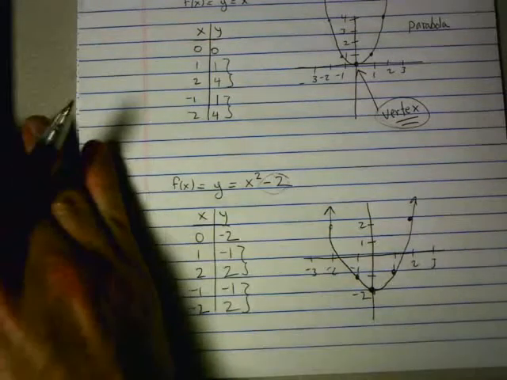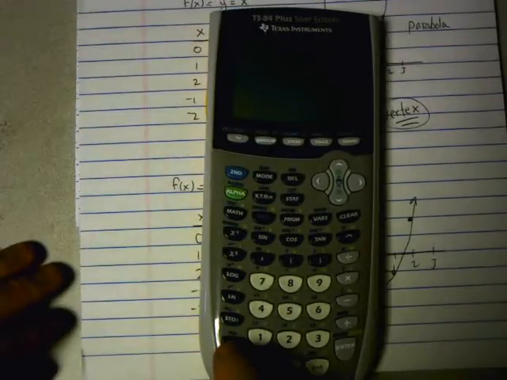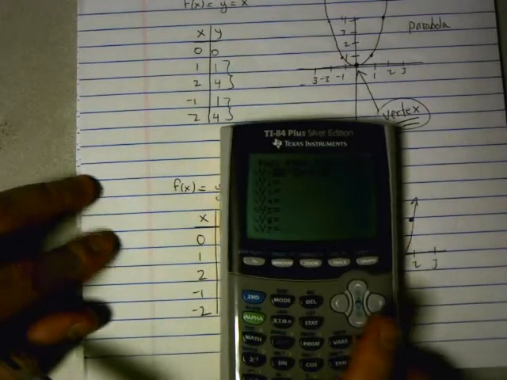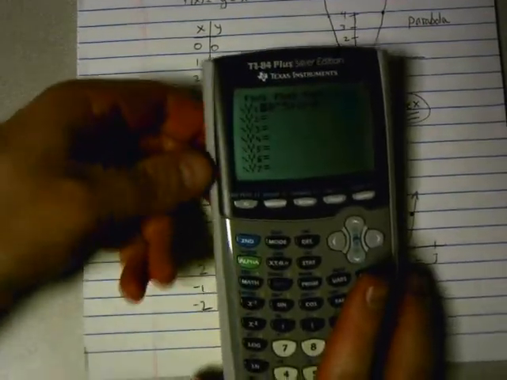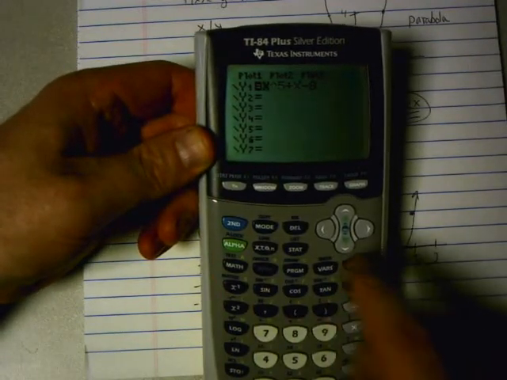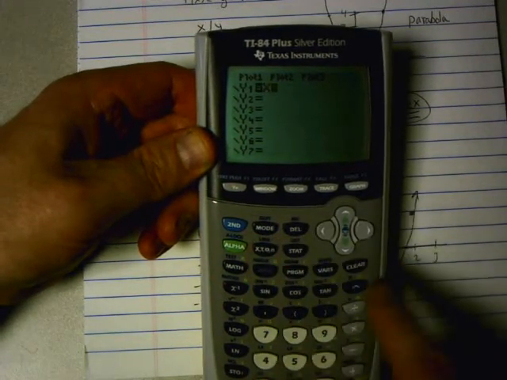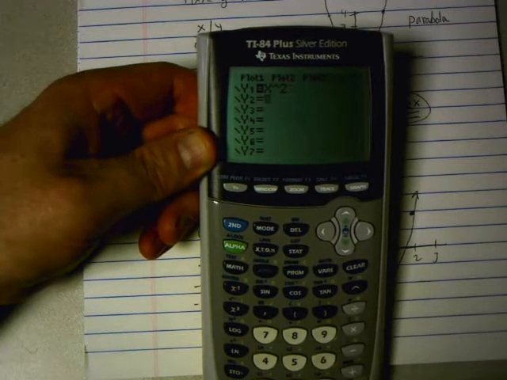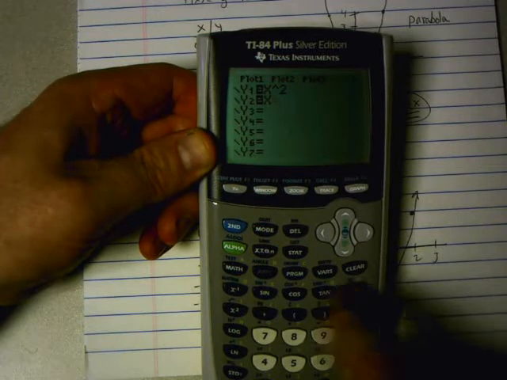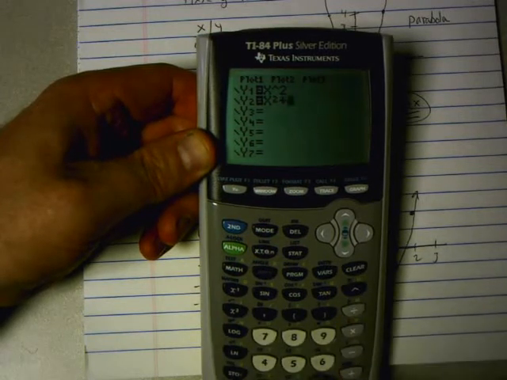Now, let's take a look at a couple on our calculator here and see if that continues to happen. I think it will. What if I have y equals x squared plus 3?